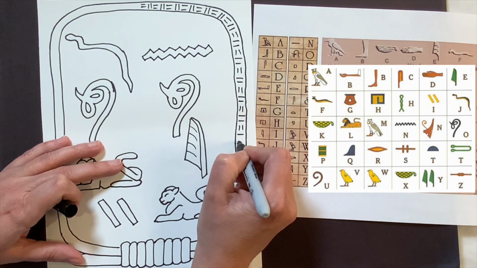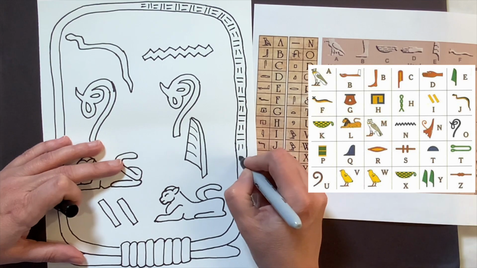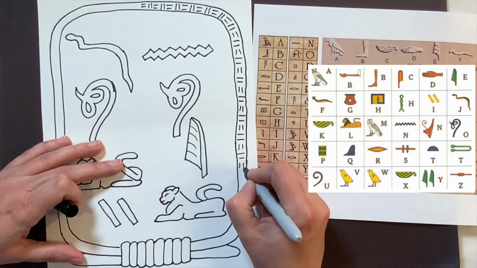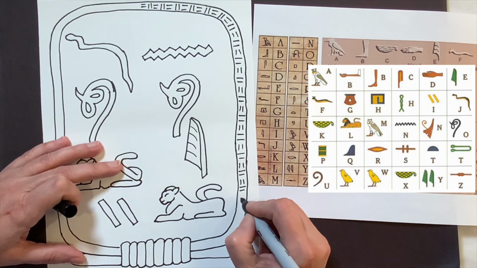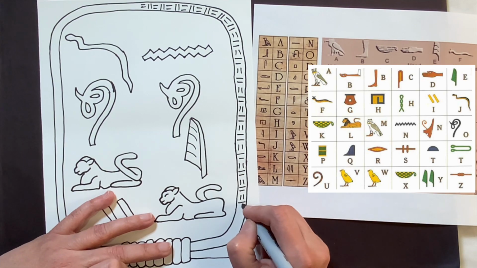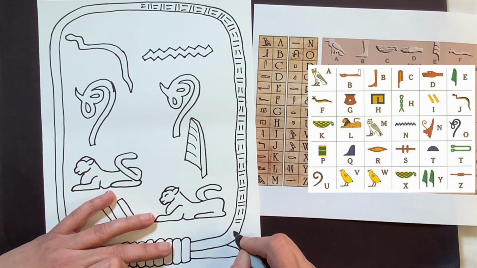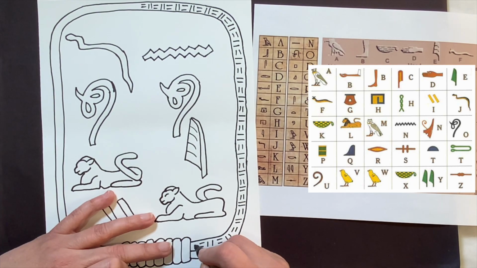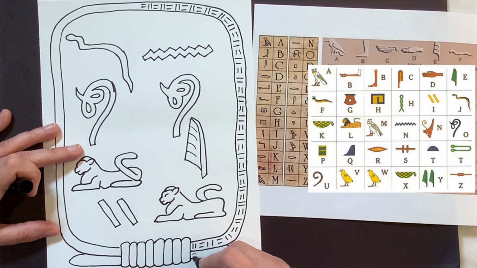Remember, a pattern always repeats. And let's see, I'm going to do this one different.